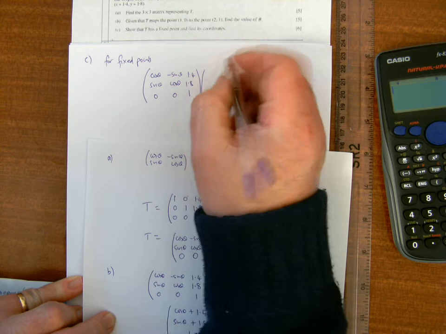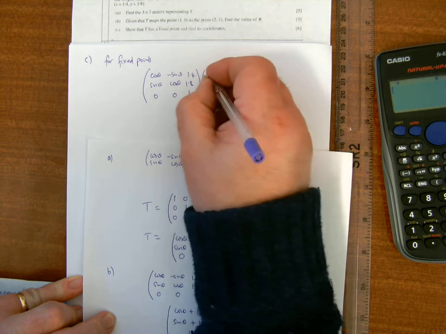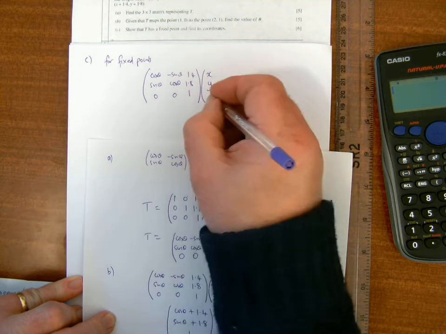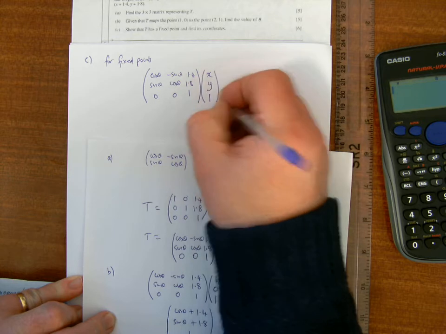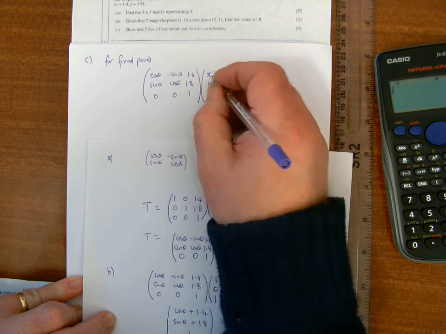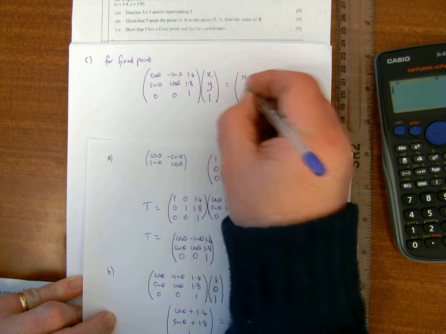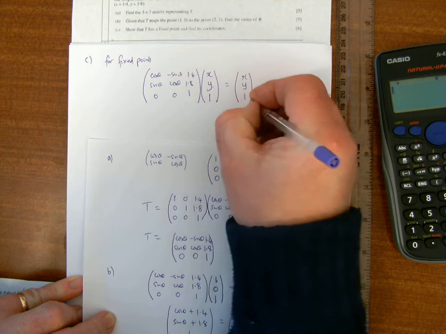When I operate that matrix on the coordinate xy, I need to put a 1 there because it's a 3 by 3 matrix. The answer that comes out is exactly the same as what went in, so that is also equal to xy 1.